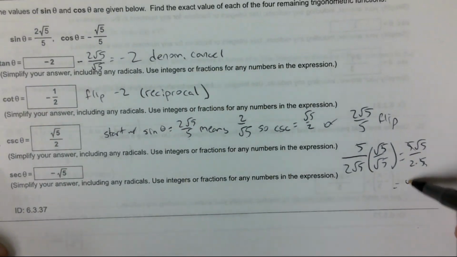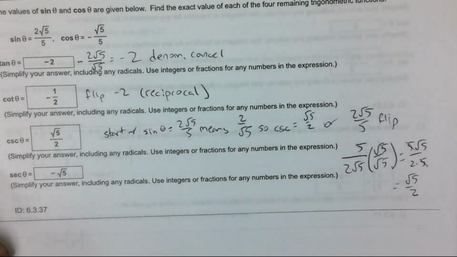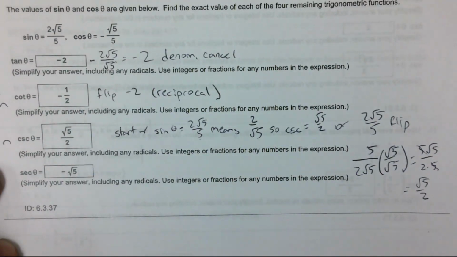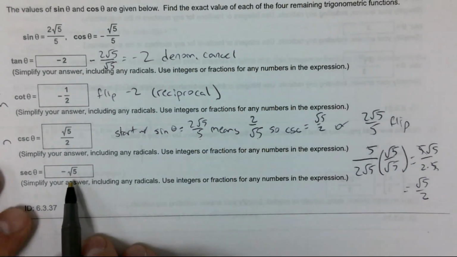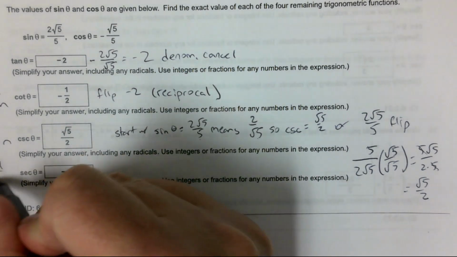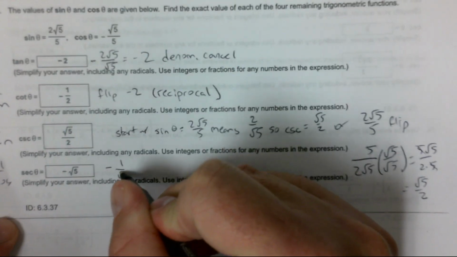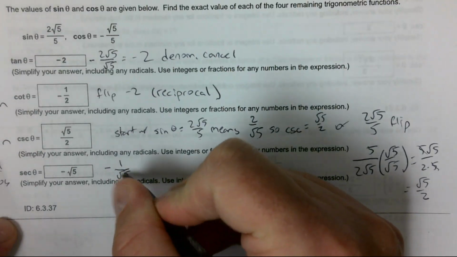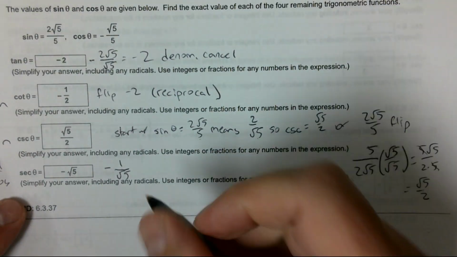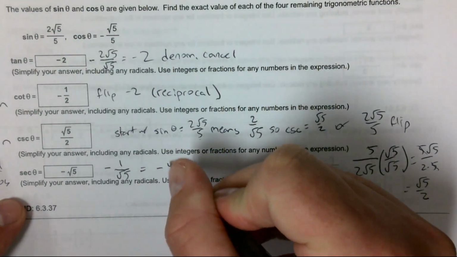You get square root of 5 over 2. So it does all work out if you do your math properly. And then this one, you flip your cosine. So if you have negative 1 over square root of 5, and flip it, because that's what the negative square root of 5 over 5 is.